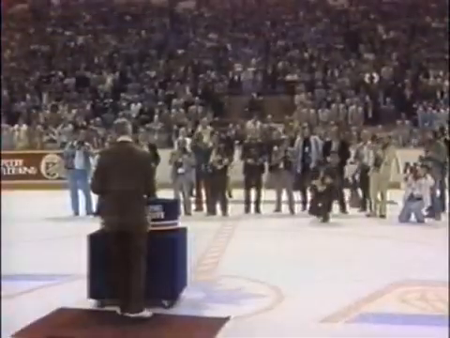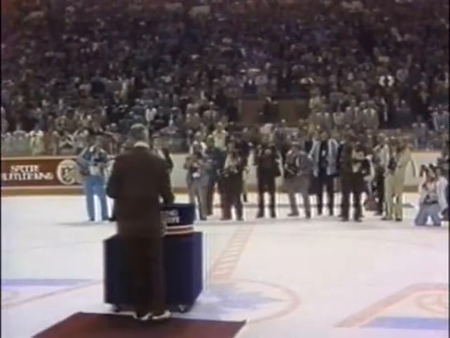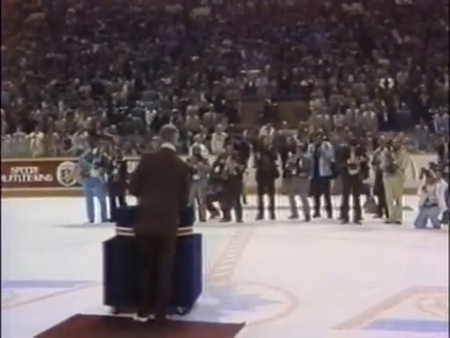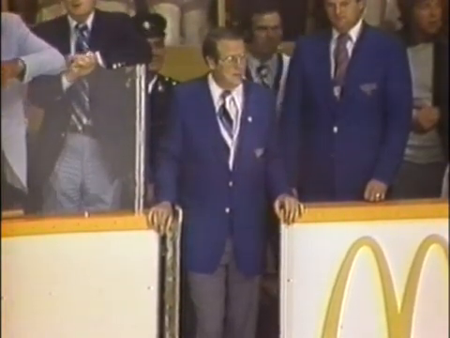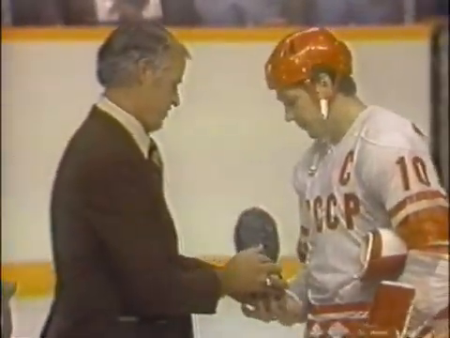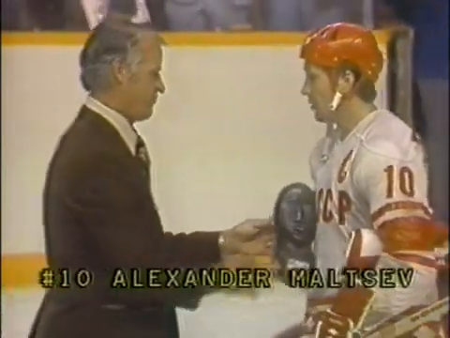To present the Carling O'Keefe Award to the outstanding player of the Soviet Union team. Le meilleur joueur de l'équipe soviétique, number 10, Alexander Maltsev. Alexander Maltsev, number 10, the top individual in the game for the Soviet Union.